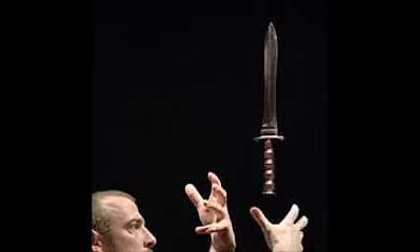Is this a dagger which I see before me? The handle toward my hand? Come, let me clutch thee. I have thee not, and yet I see thee still. Art thou not fatal vision, sensible to feeling as to sight? Or art thou but a dagger of the mind, a false creation, proceeding from the heat-oppressed brain? I see thee yet, in a form as palpable as which I now draw. Thou marshallest me the way I was going, and such an instrument I was to use.